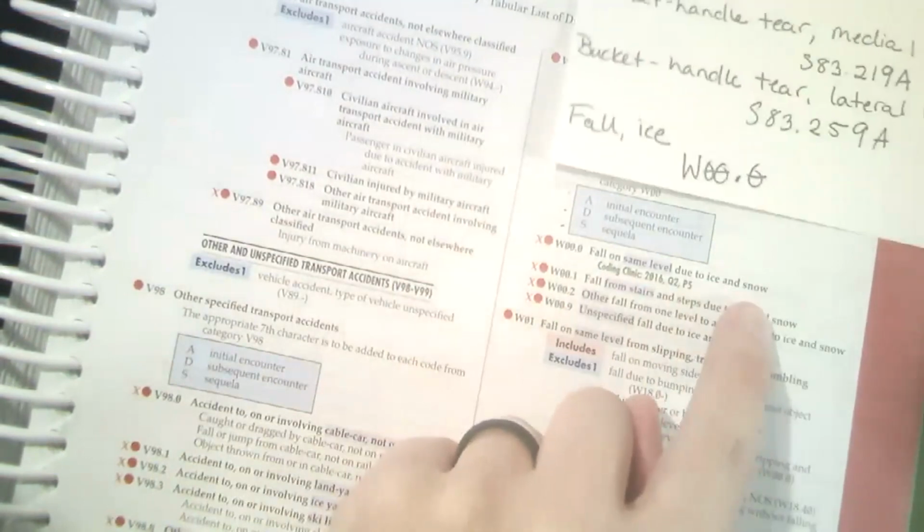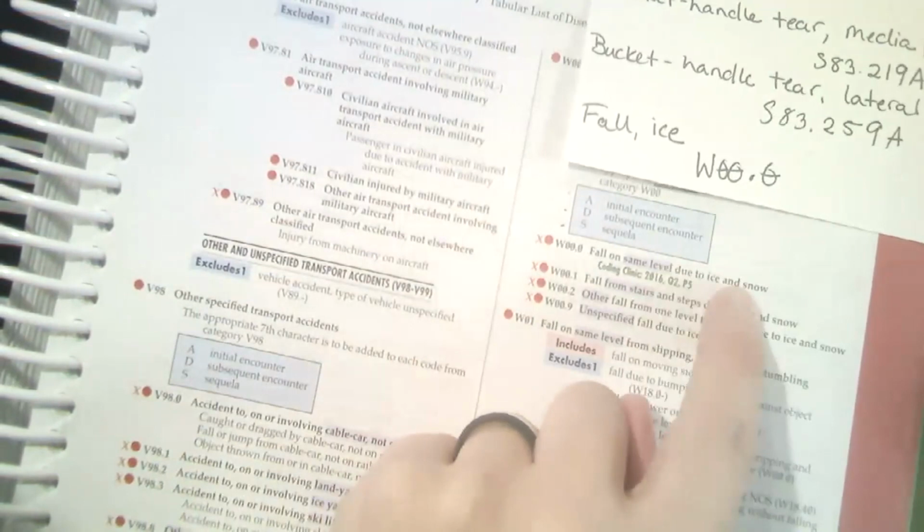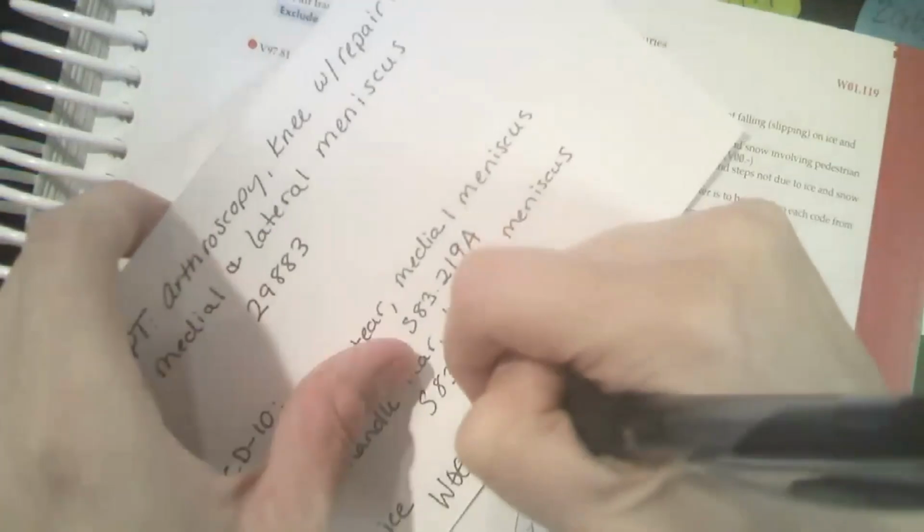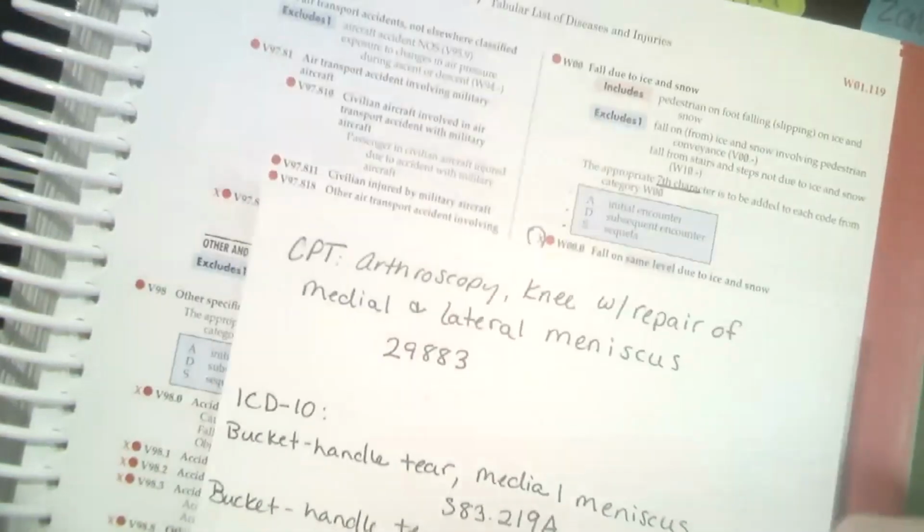Let's see. Okay. So back to the manual and our W's. Here we are. W00. And this section again wants us to have a 7th character with A, D, or S as our 7th character. And it looks like W00.0 is fall on the same level due to ice, which we already established is how we defined slipping. And so that will be our code. And then we need to have a 7th character. So we need to have some placeholders here. And as you can see, it's already telling us we need placeholders because there's the X. So we will add 2 placeholders and an A to indicate this is our initial encounter.